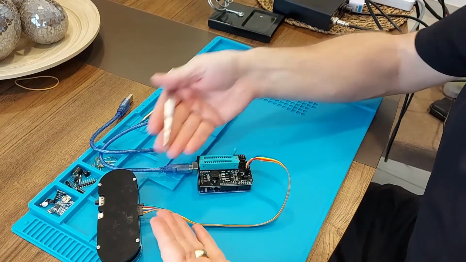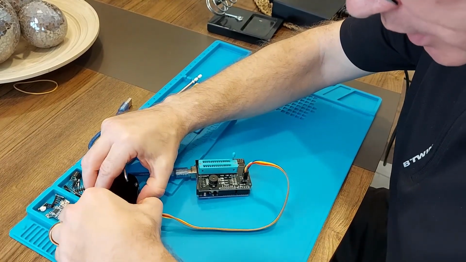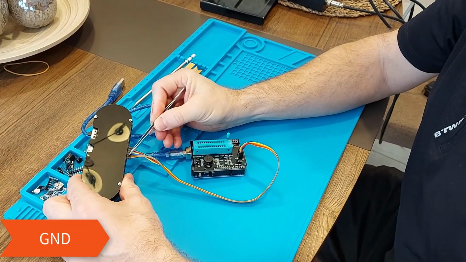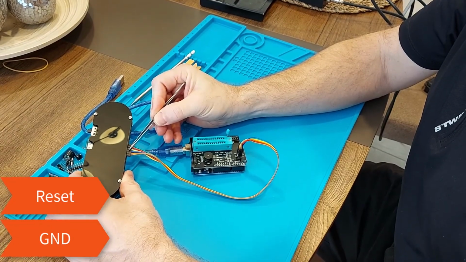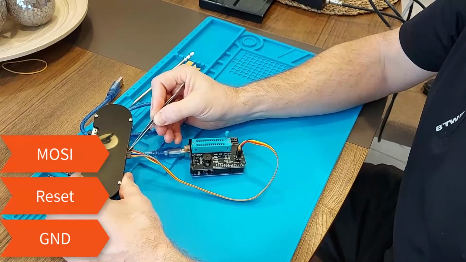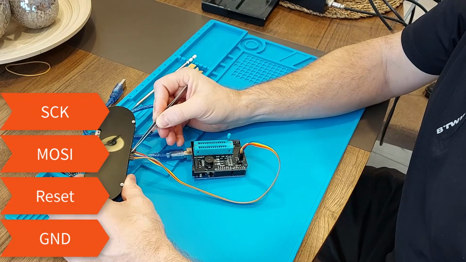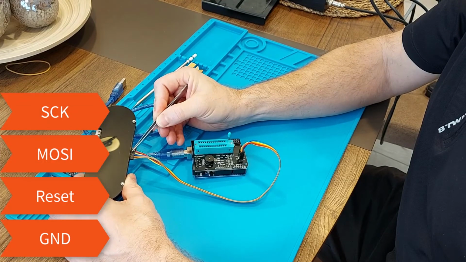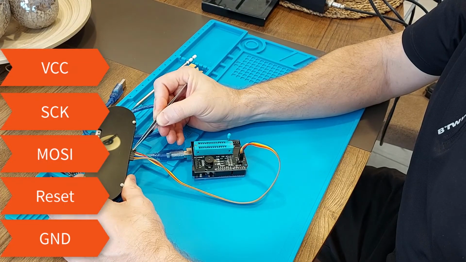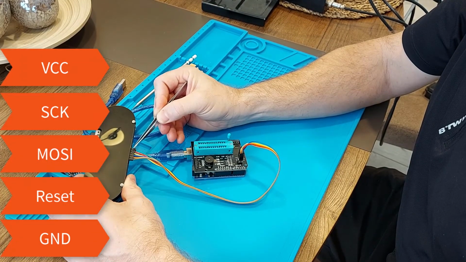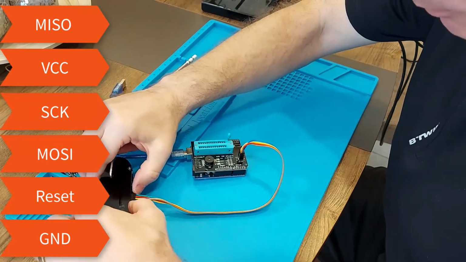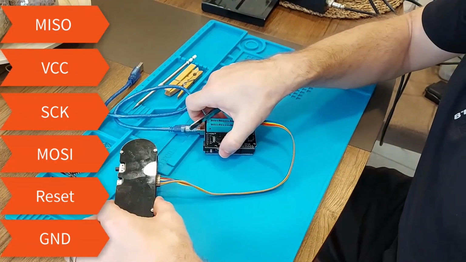Okay, so the connections have all been placed onto the 8BitCADE Excel, and we're going to go through those connections now. So first connection here is ground, second connection is reset pin, the next connection is your MOSI, master out slave in connection, the next pin is your clock signal. We call it SCK or SCL, but it's your clock signal. Your next pin is your VCC, which is your 5-volt input, and then your last connection is what we call MISO, which is master in slave out connection. So that's the connections on the 8BitCADE Excel.